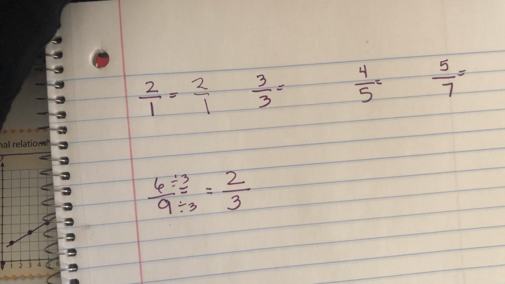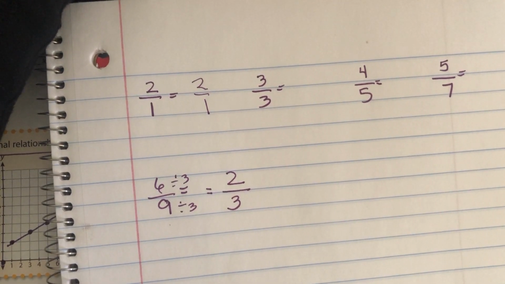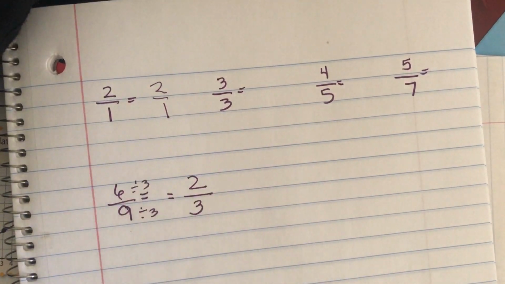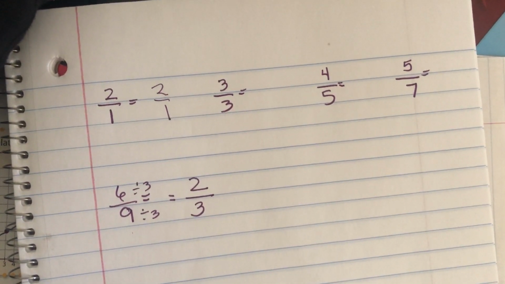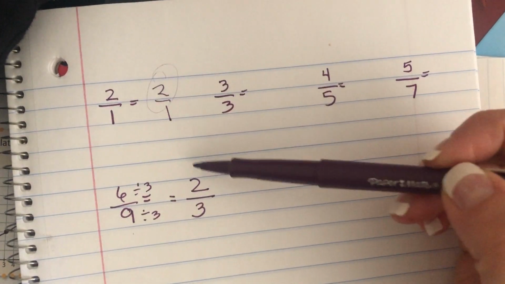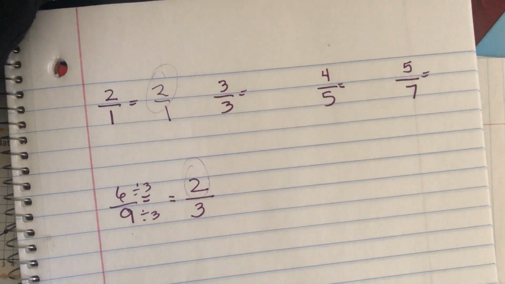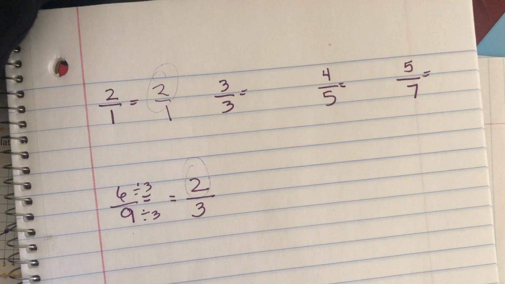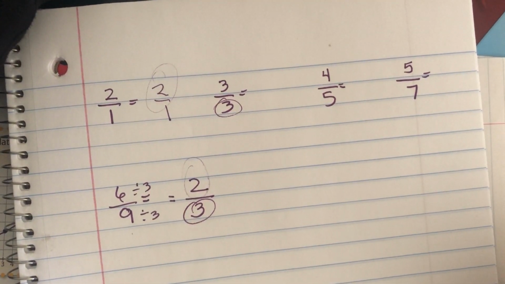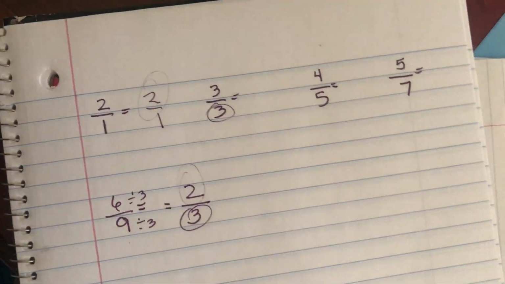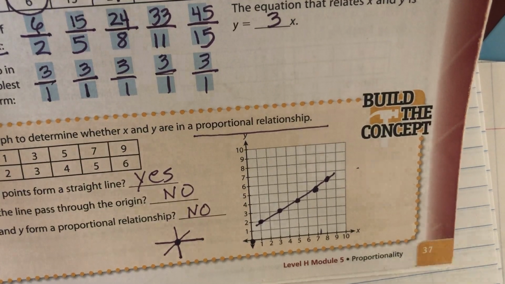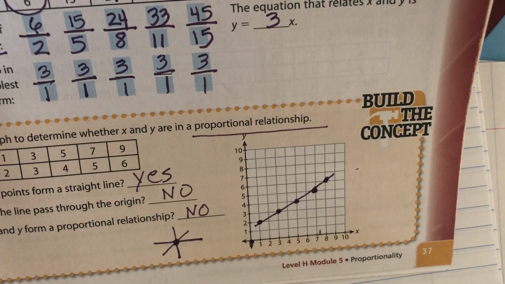Okay. So they really don't have anything in common, do they? They don't really share a common thing. I mean, this does. My 2 numerators are 2, but it does the rest of them, and this one 3, but the rest of them they do not. And also when you look back here, they do not pass through the origin. So they do not form a proportional relationship.